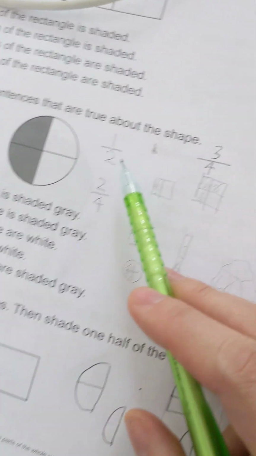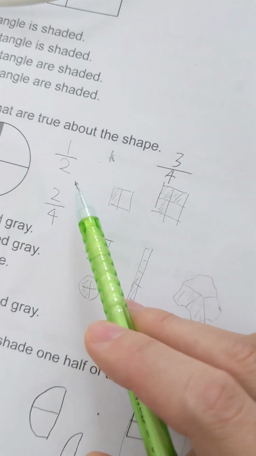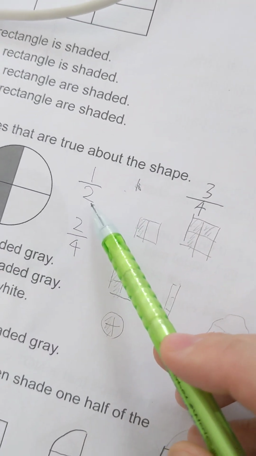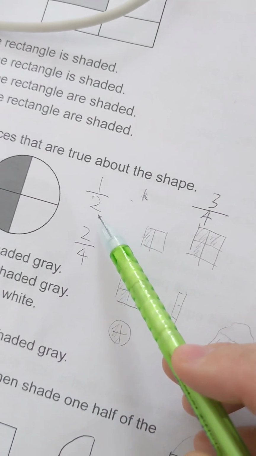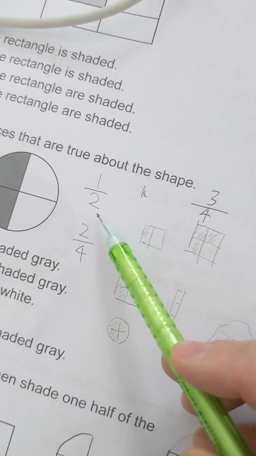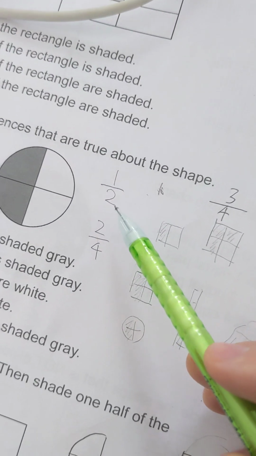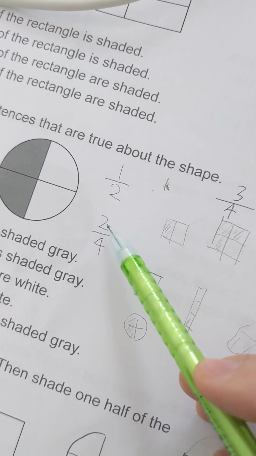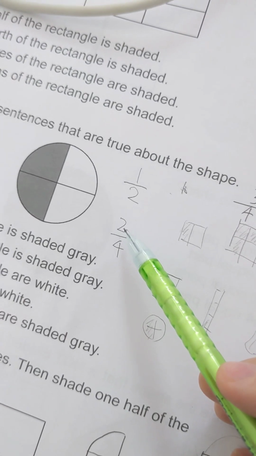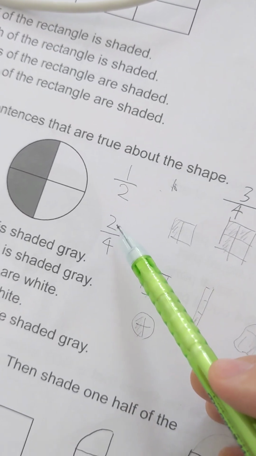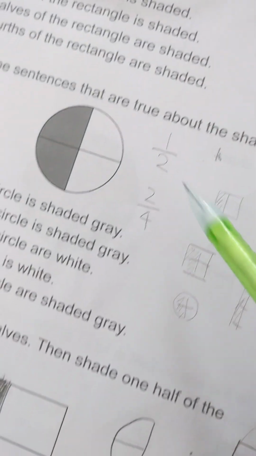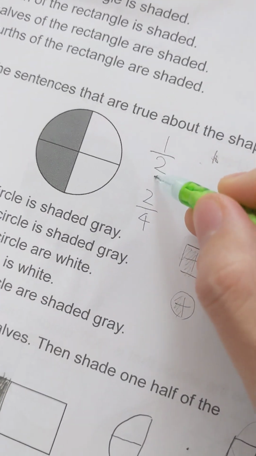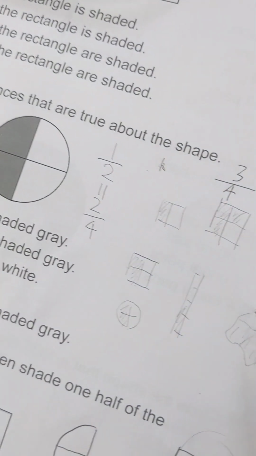This form is a generic form that's called a fraction. How many parts to separate them into? This is called the denominator. And how many parts to pick out from them? This is called the numerator. So now we have 1/2, 2/4, and 3/4, and these two are equal.